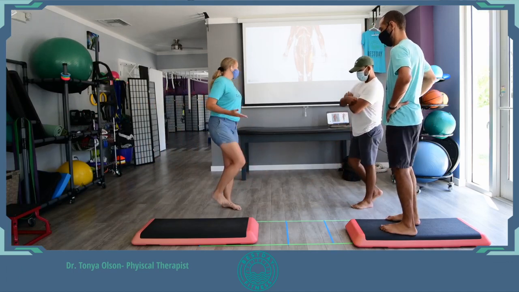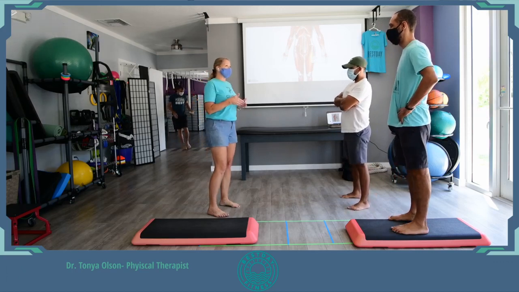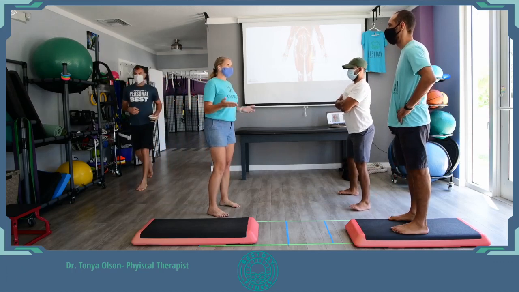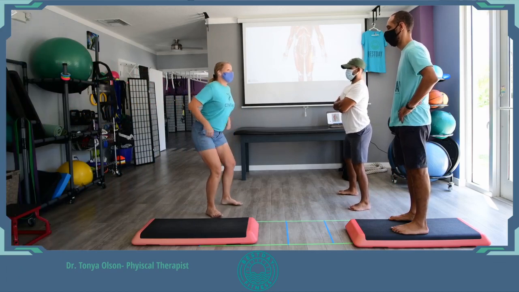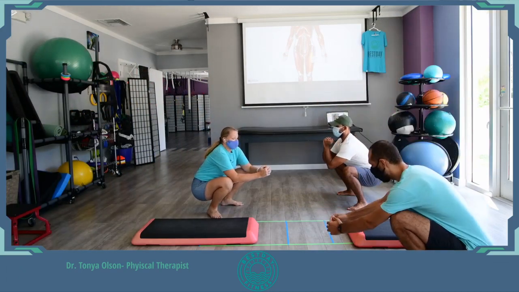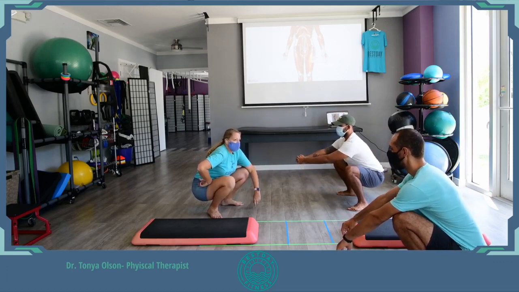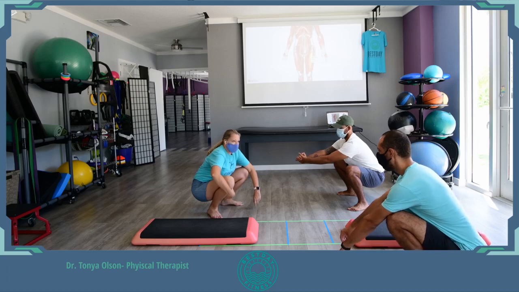And so the best way to lengthen your rectus femoris is through dynamic activities and getting people to move. So get on down into a squat, all the way down. Think about your rectus. It starts at your iliac crest and inserts on your tibial plateau.